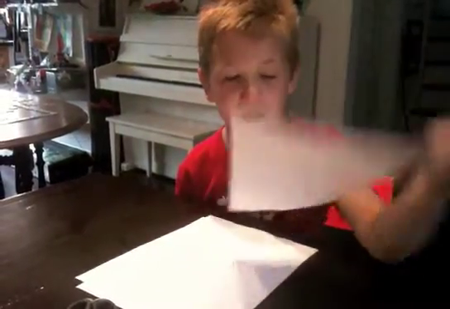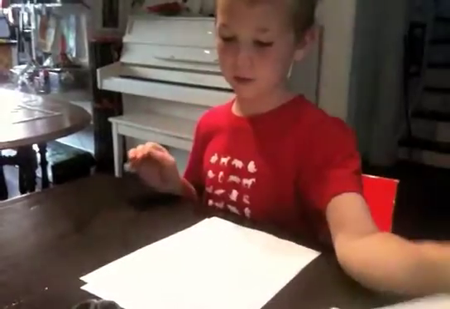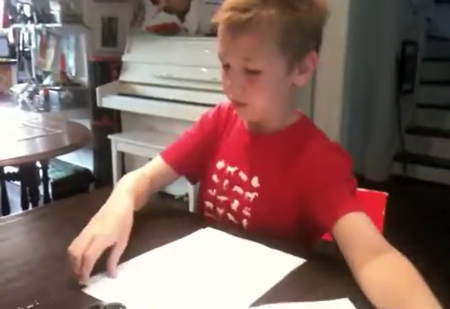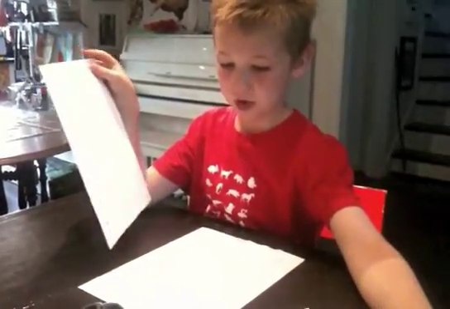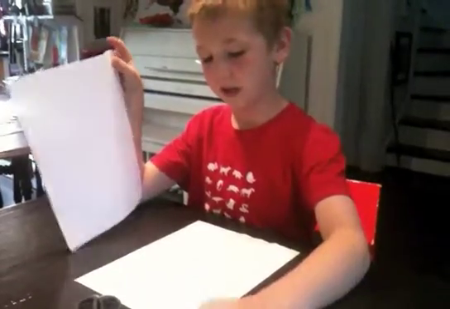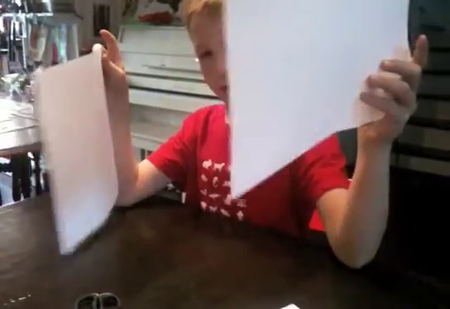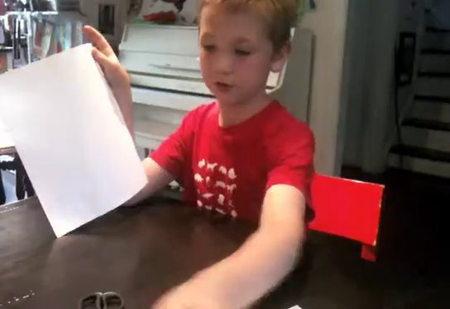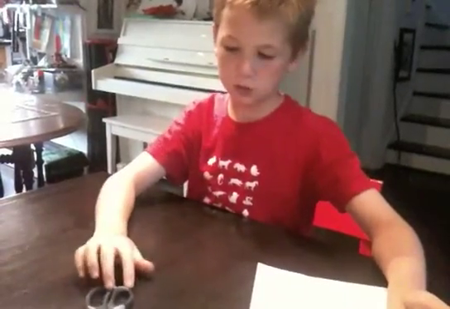Well, I'm making paper airplanes. The first one that I make will be the most simple plane. The second one will be harder to make. And then the third one will be the hardest one to make. What makes them harder or easier? One's more complicated than the next.